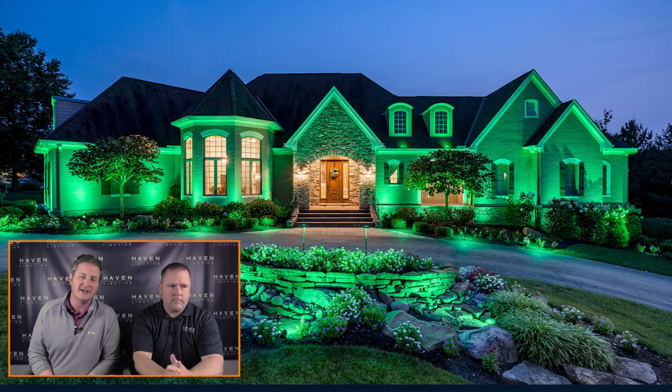If you're not using a Haven certified installer or a professional lighting contractor, feel free to call us. We're happy to walk you through that. There are some typical guidelines, some do's and don'ts with the lighting, that we're happy to explain. But this picture really gives you a great example of the proper way to lay out a system.